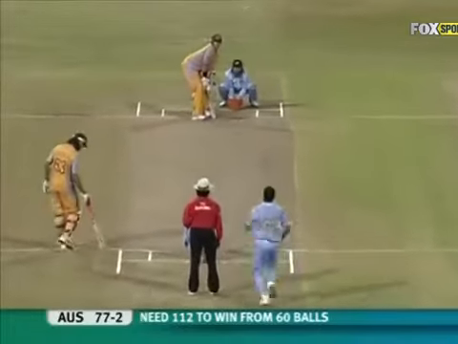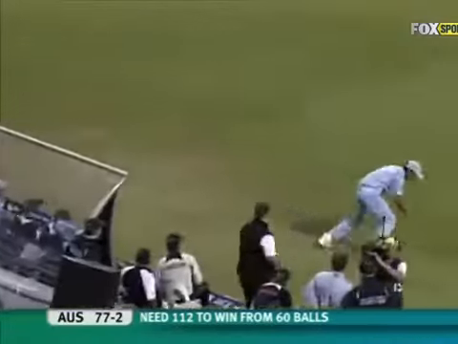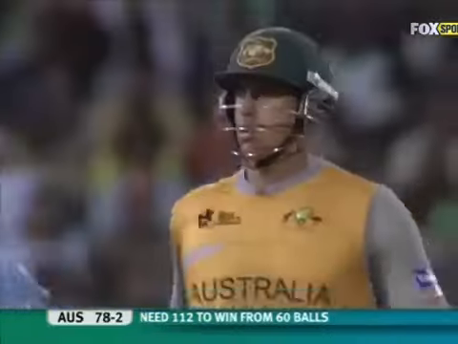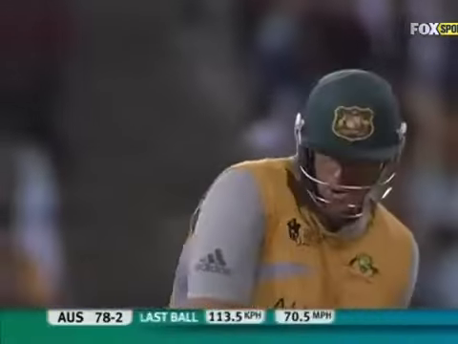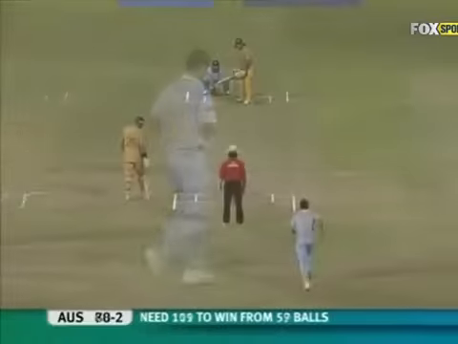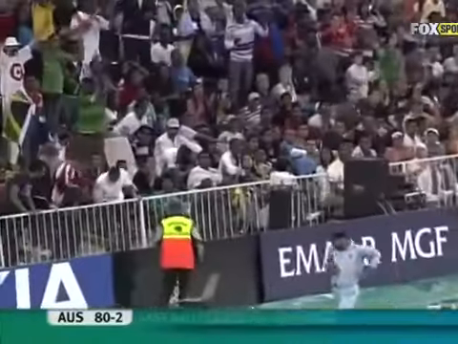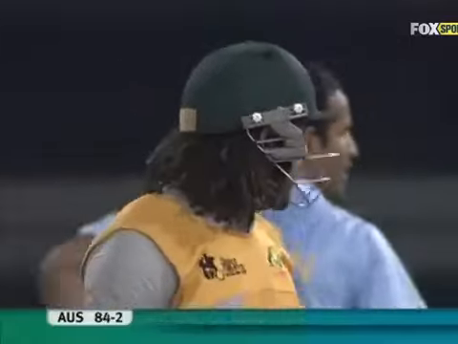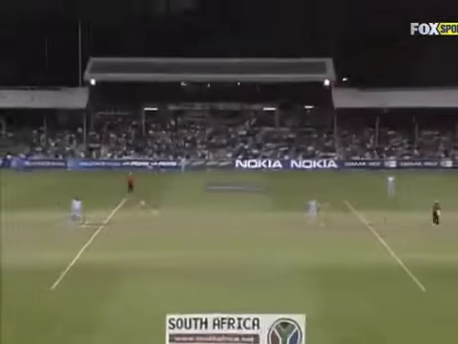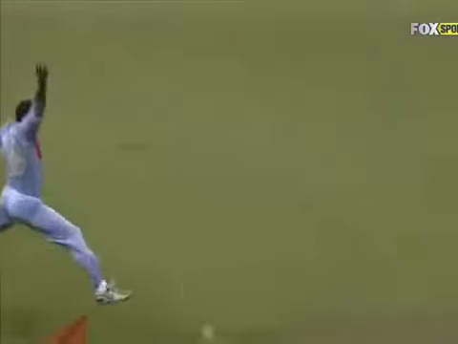It's Hayden, the man on strike. And that's smashed down the ground. Long on will cut it off. Good piece of fielding. The ball was coming to him quickly. It's all happening down there. There goes Pathan. That's in the air and clears Harbhajan. He's a strong man, Andrew Symonds. He'll get 6 for that. That's why he's such a dangerous player.